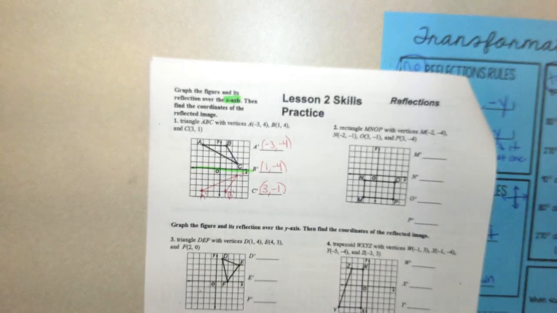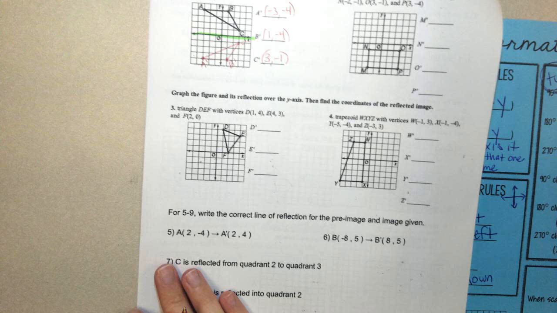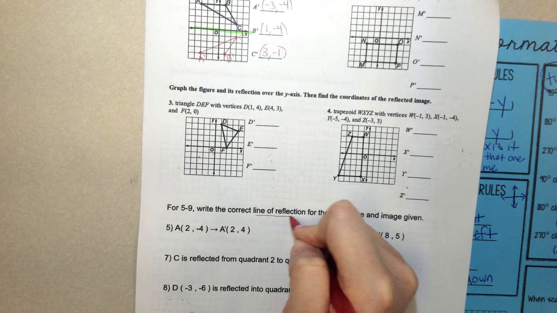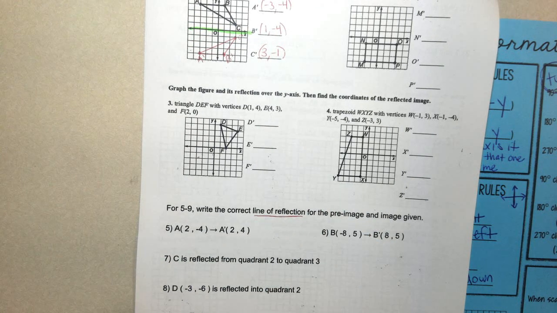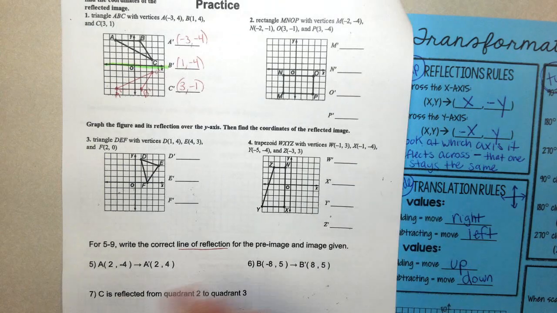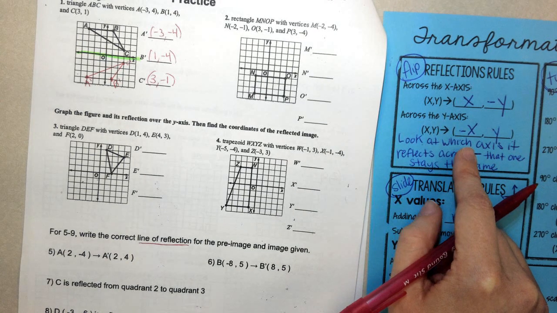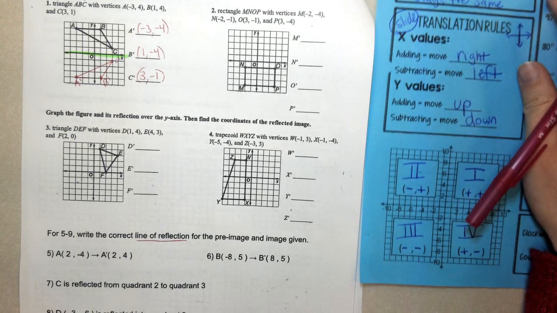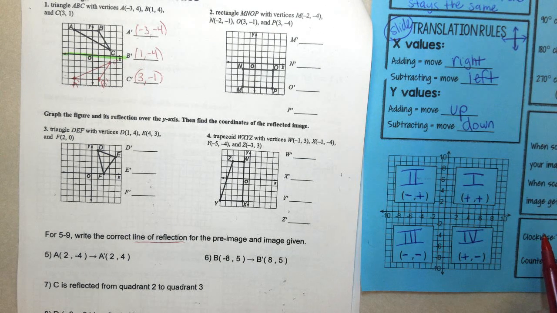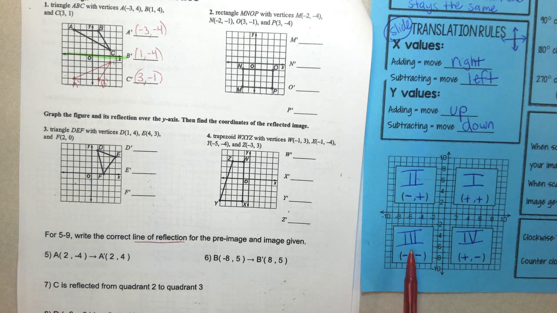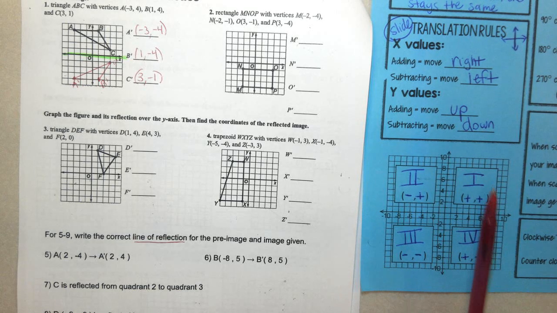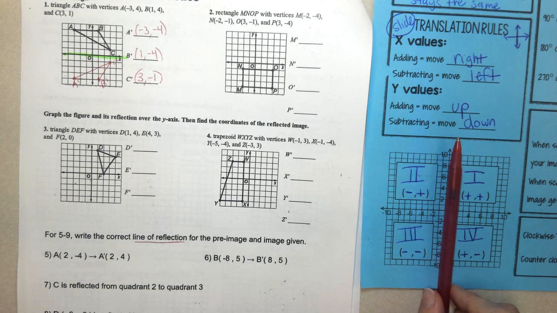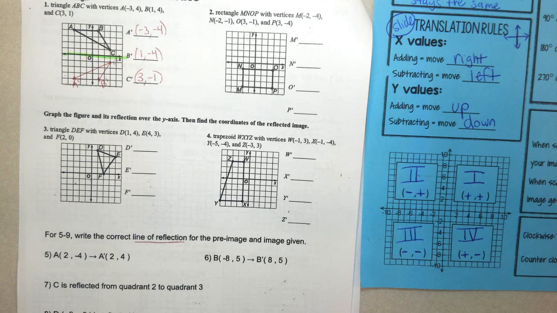So that is reflections at the very bottom. It just wants you to tell which one is the line of reflection. So you're either going to be writing x-axis or y-axis for each of those. And again, think through your rules. Think through what quadrants you know. Like if it's saying it's going from quadrant 4 to quadrant 3, then we know that would be over the y-axis because that's the one that's in between them.